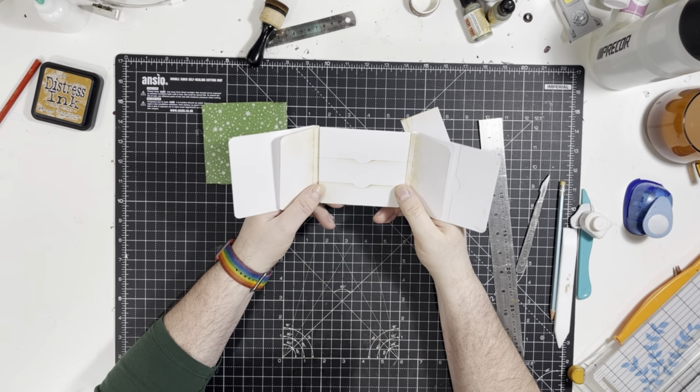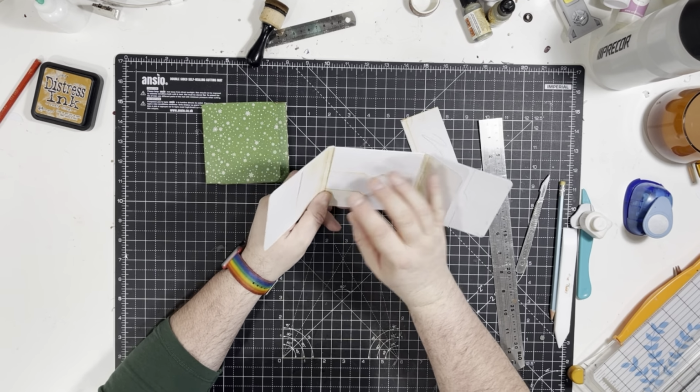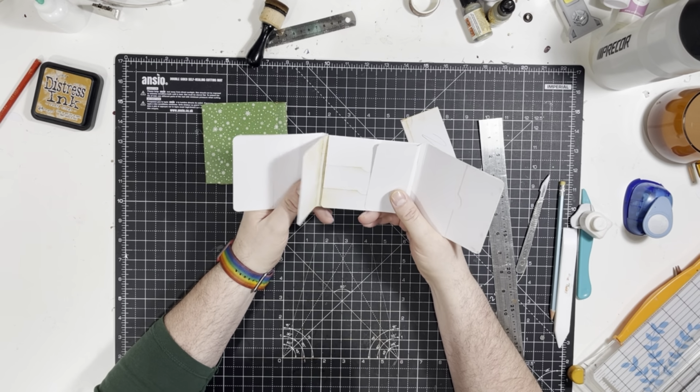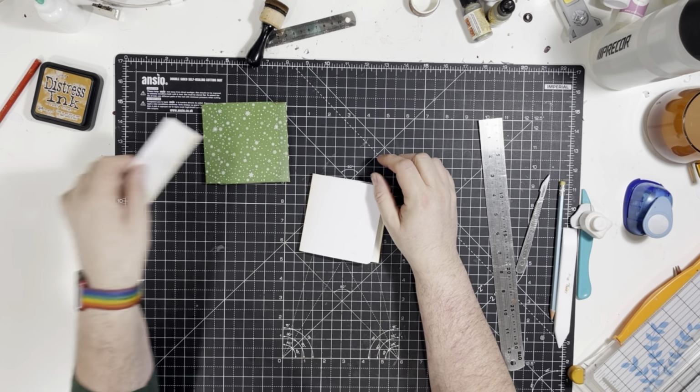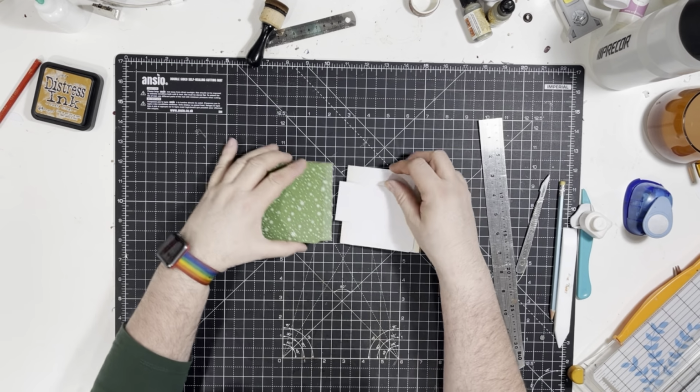So I don't like calling them belly bands, because I really don't like the word belly, so I don't call them belly bands, I call them page bands. So if I refer to a page band, that's what I'm talking about. So there you go, that's it, that's the process.